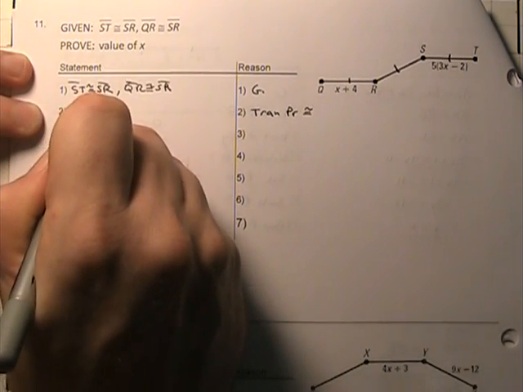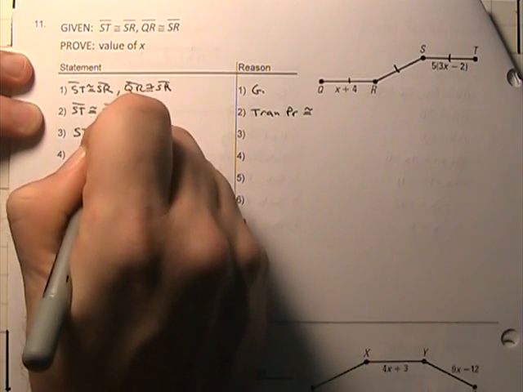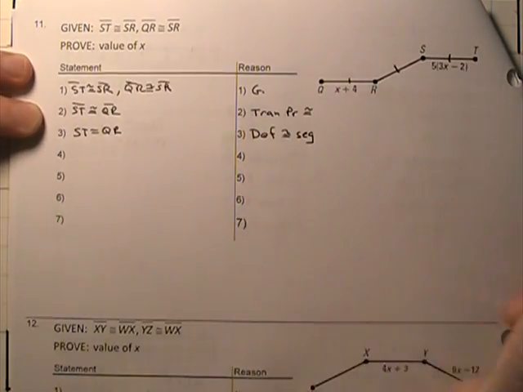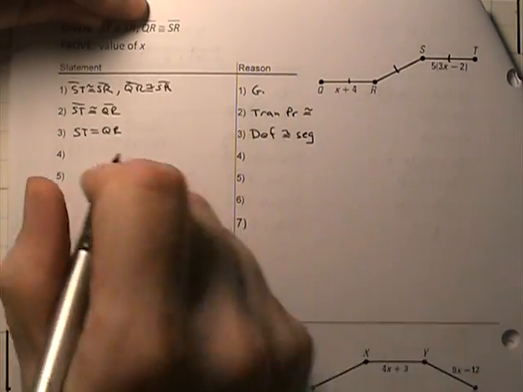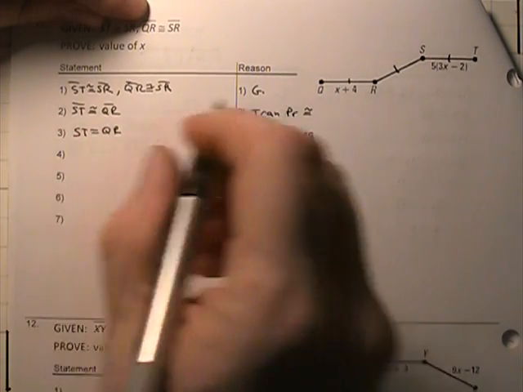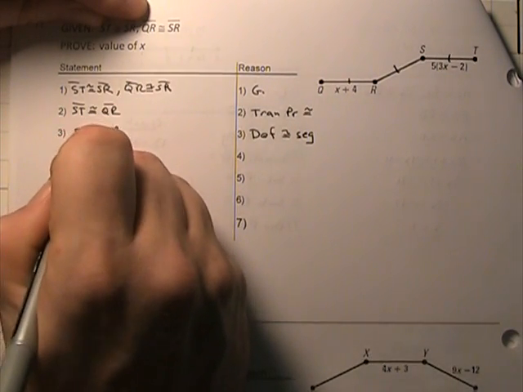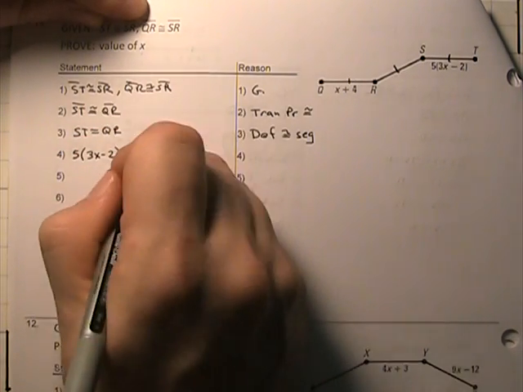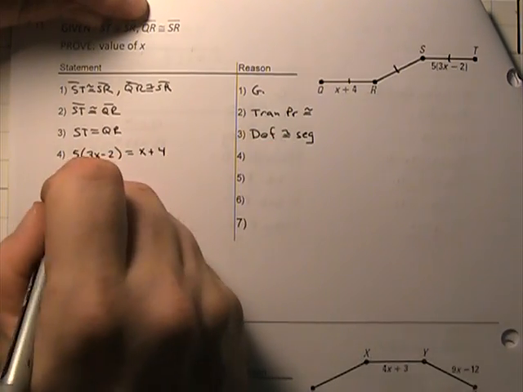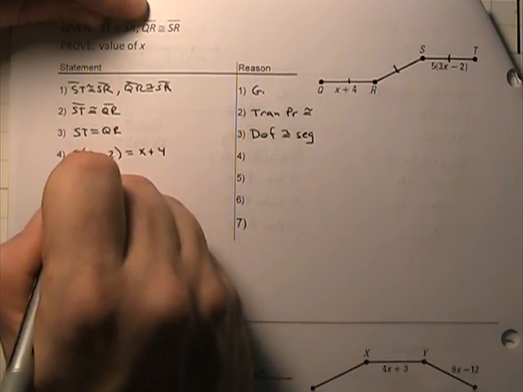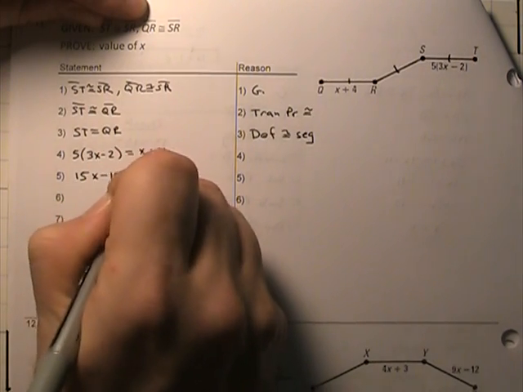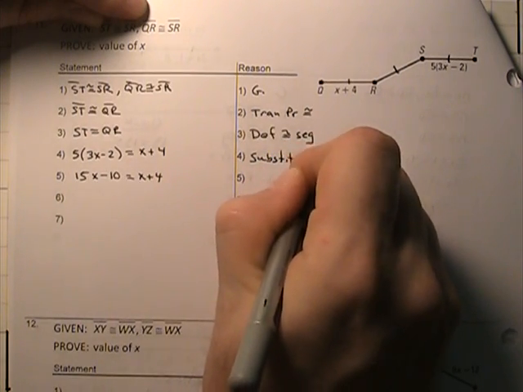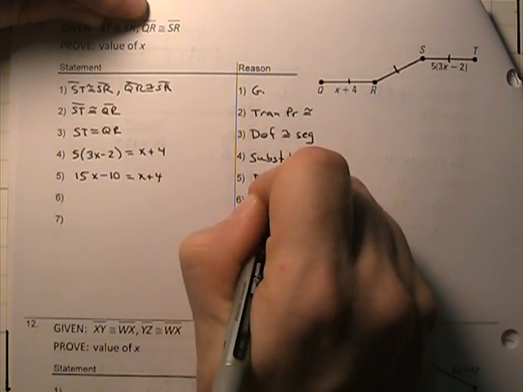Now we can set up our equality. Length ST is equal to length QR. That's our definition of congruent segments. And let me see. We can substitute in. So ST is 5, 3x minus 2. And QR is x plus 4. Go ahead and distribute. 15x minus 10 equals x plus 4. So we substituted here for equality. We did the distributive property.